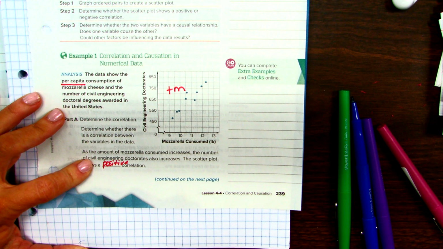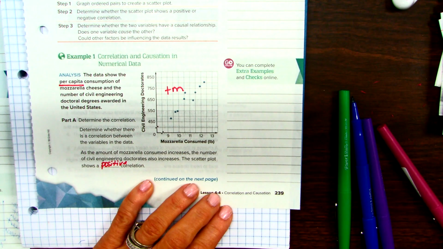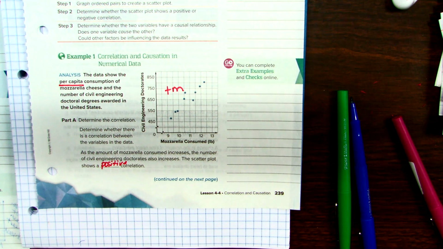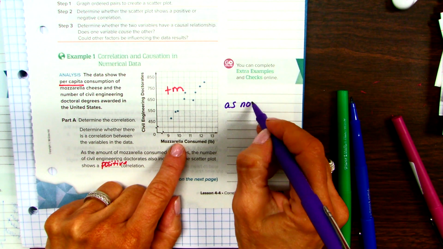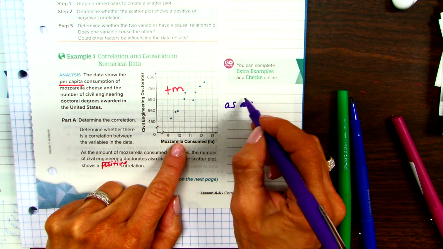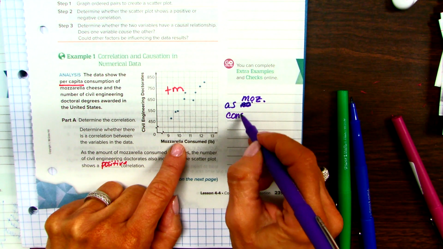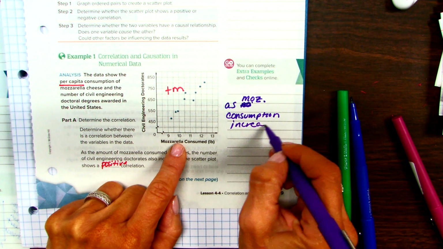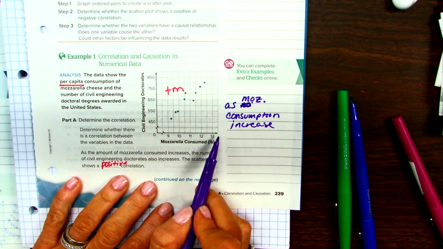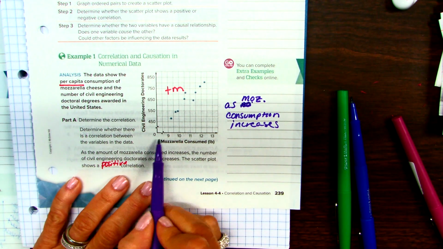What I'm gonna ask you now is, does this show causation? So remember yesterday you'd have to say positive, negative, or neither, and if it was positive or negative, you had to give a little statement. So what this is saying is, as I'm gonna just abbreviate, mozzarella consumption increases, okay? By the way, guys, the x-axis is always increasing. So whatever they're talking about here, it's always increases, okay? X values always increase.